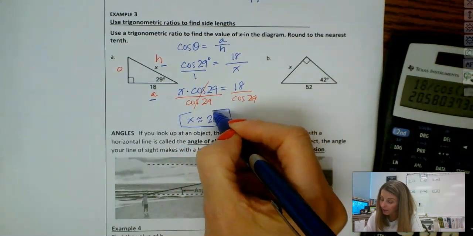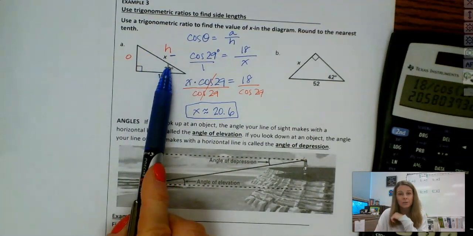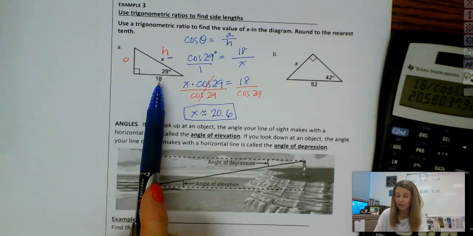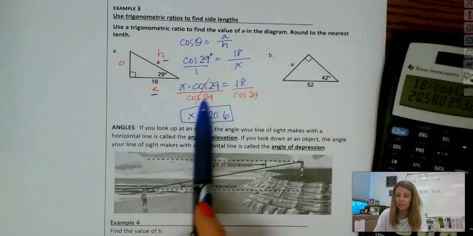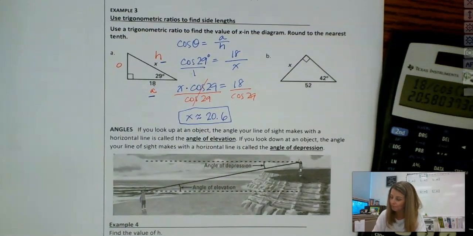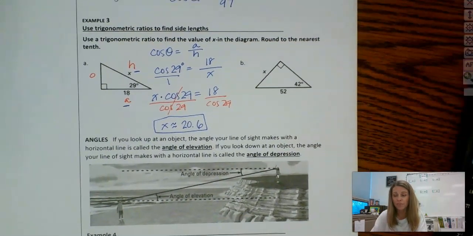You can check this for reasonableness. My hypotenuse should be the longest side in every triangle, and so I should get a bigger number than 18. If I don't get a bigger number than 18, either I solved it wrong or maybe I'm using the wrong trigonometric function. Okay, I want you to try letter B. Go ahead and pause the video and then try to set up and solve for letter B.